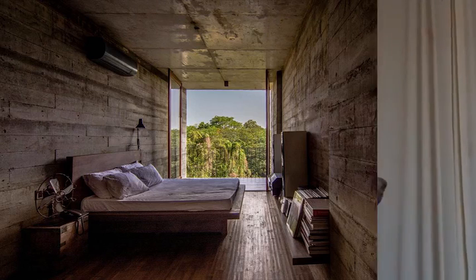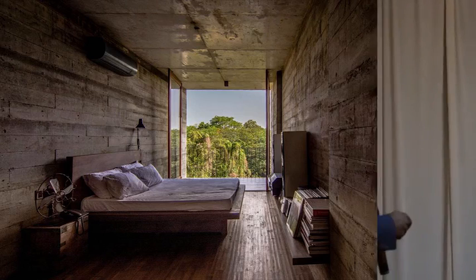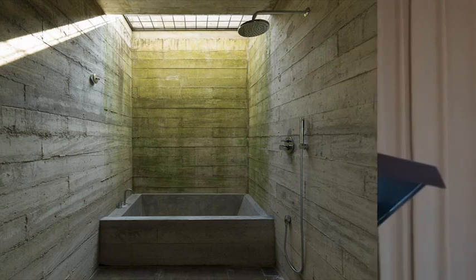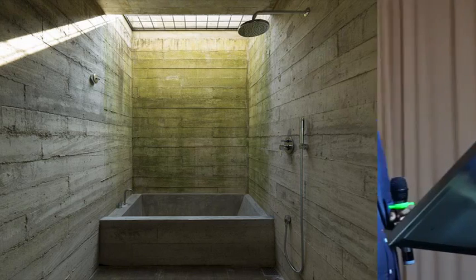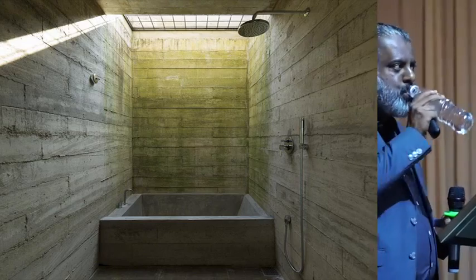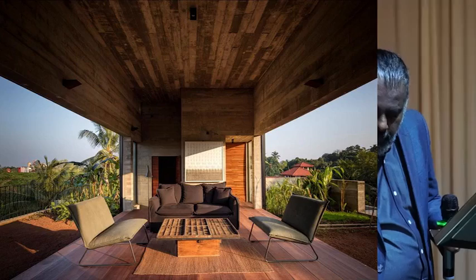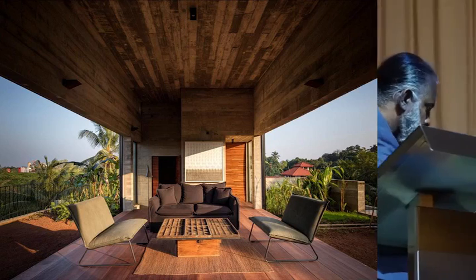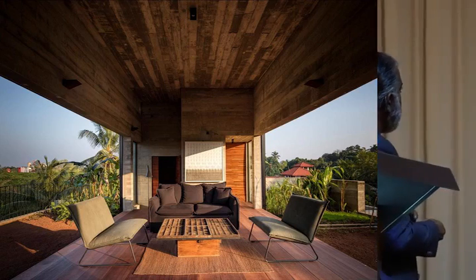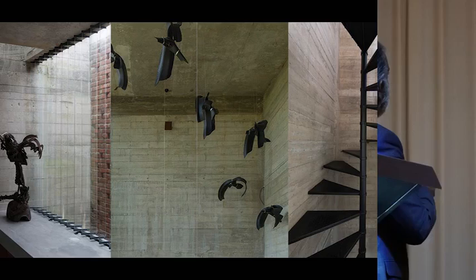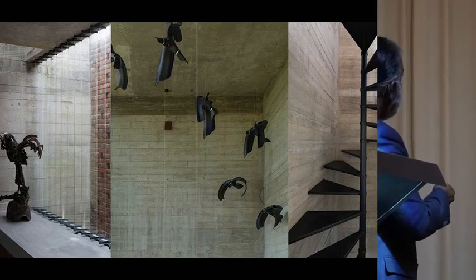We're trying to maintain the same view from the bedroom. That's the topmost level that connects both sides of the land.